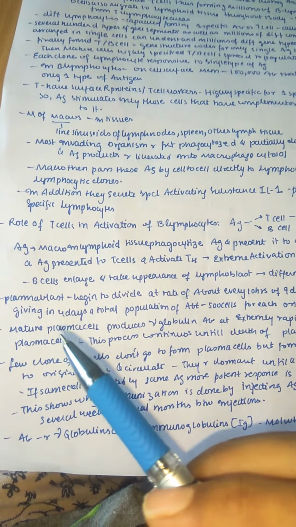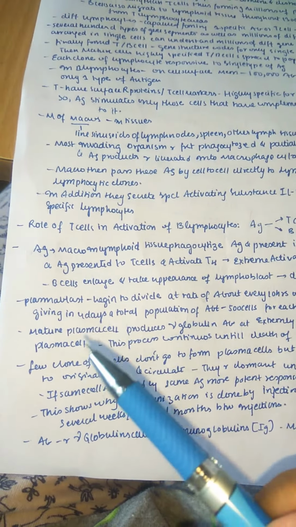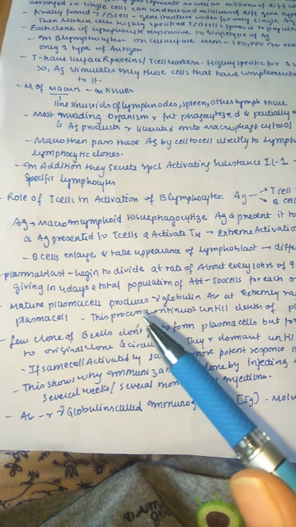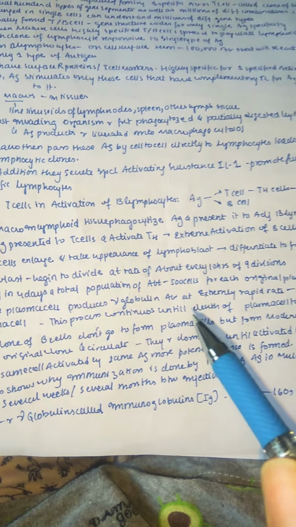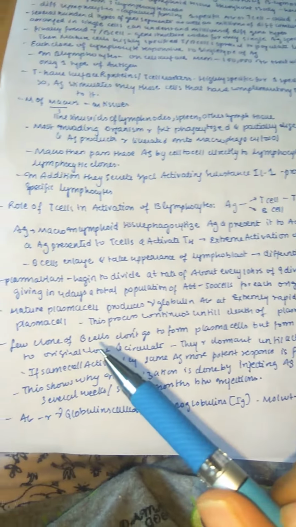expands and its receptors also proliferate. Plasmablasts begin to divide about every 10 hours for 9 divisions, giving in 4 days a total population of about 500 cells for each original plasmablast. Mature plasma cells produce gamma globulin antibody at an extremely rapid rate, about 2000 molecules per second for each plasma cell.